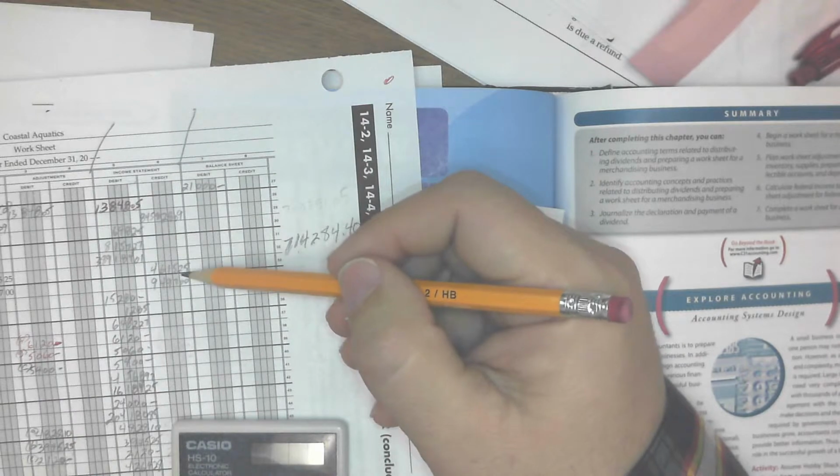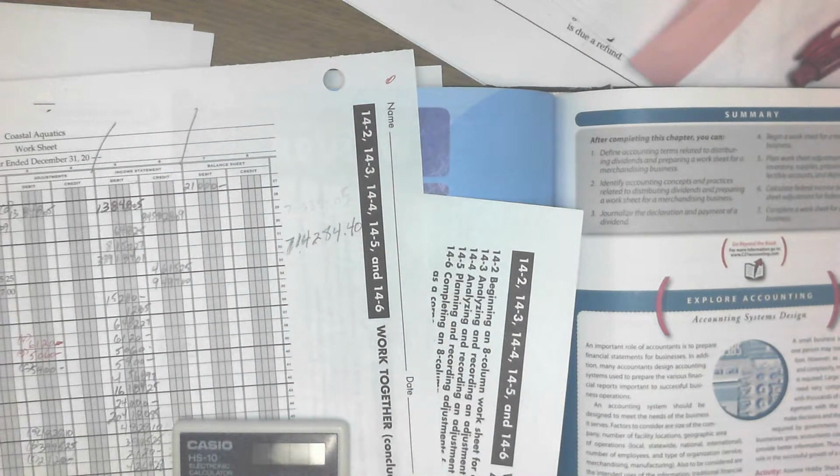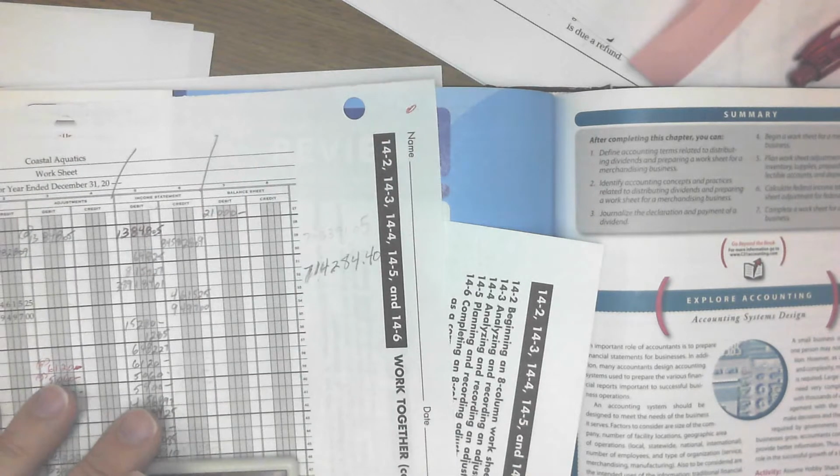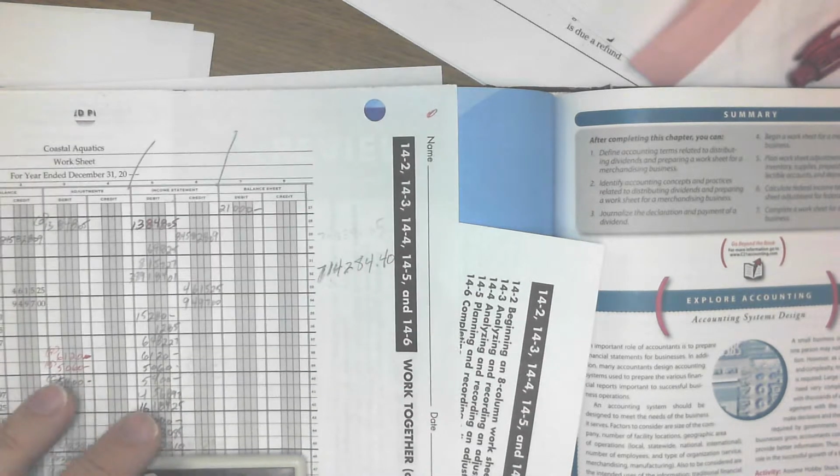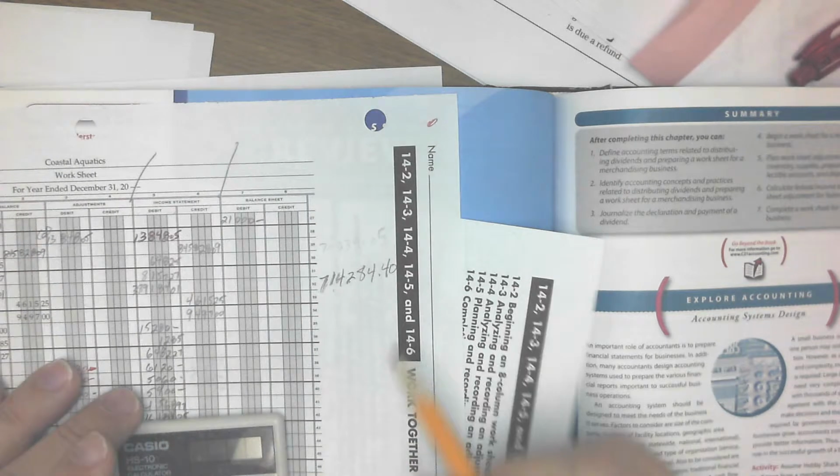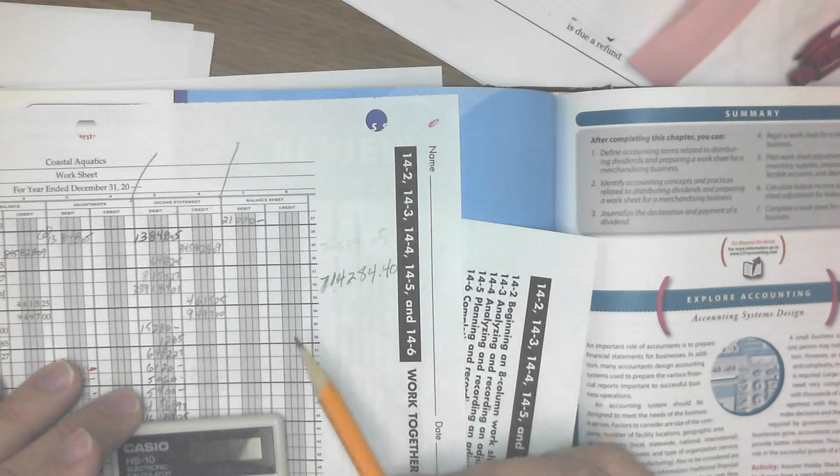Now add up the credit column and then just subtract the two. That's going to be our net income, or our gross income, that we're going to do our taxes off of. Oh, wait, it's fine.